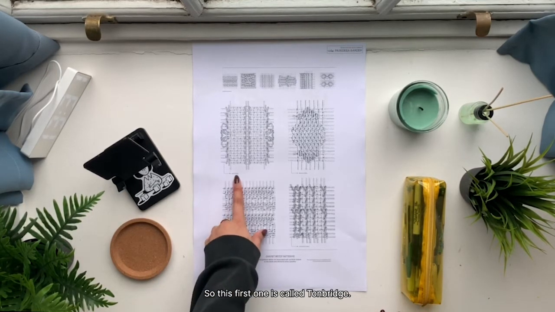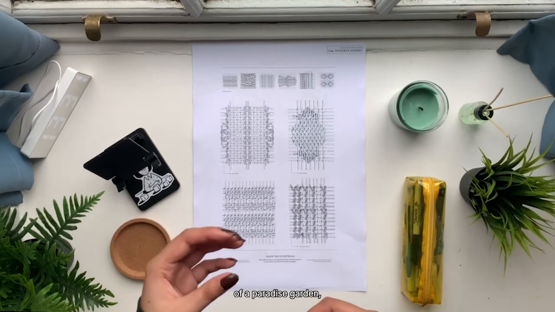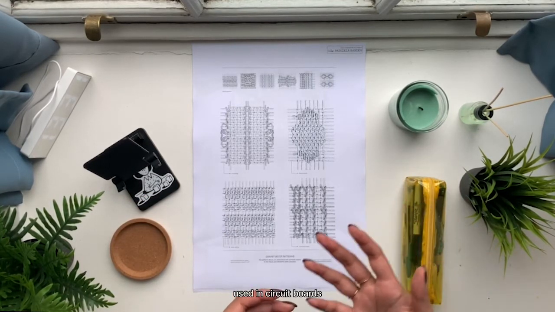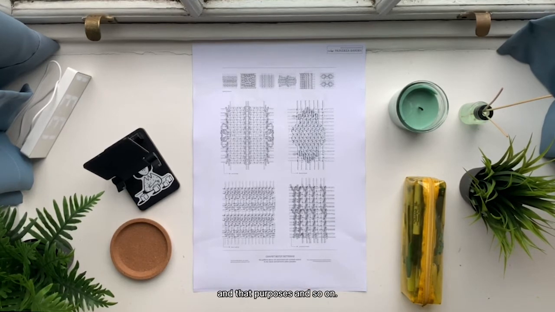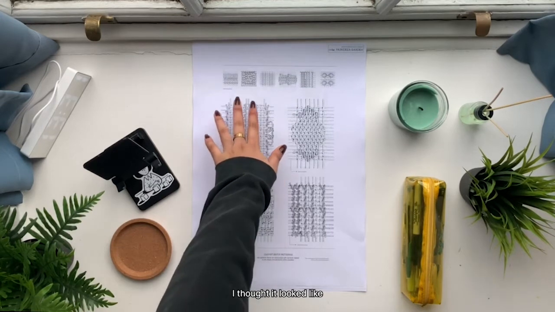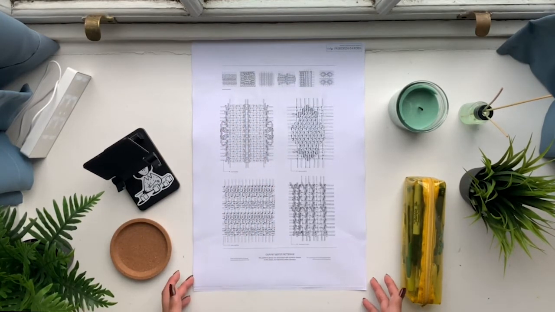So this first one is called Pond Bridge. I wanted to merge elements from this whole idea of a paradise garden, but also thinking about the components used in circuit boards and what they do and their purposes and so on. This particular one, Pond Bridge, I thought looked like a small bridge that you have in some larger gardens.